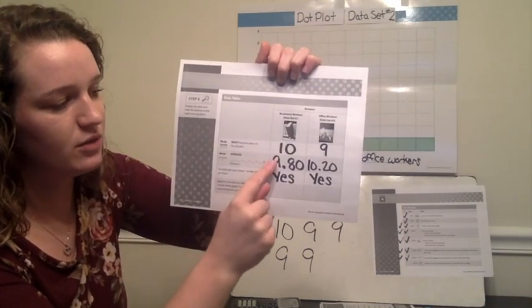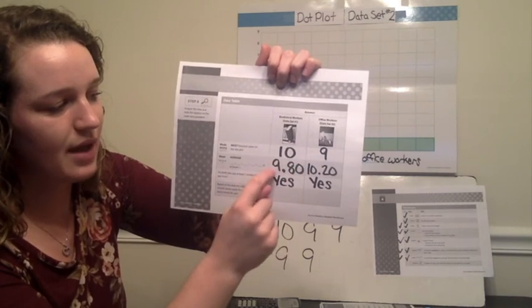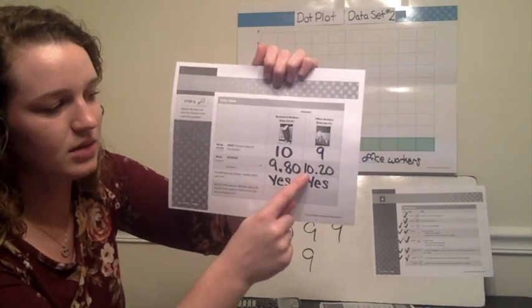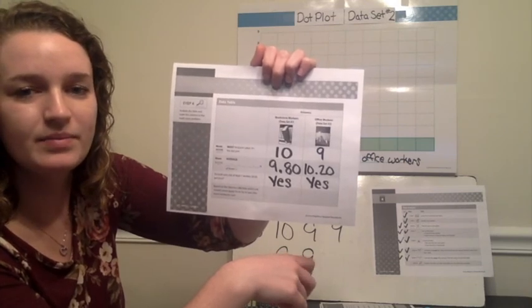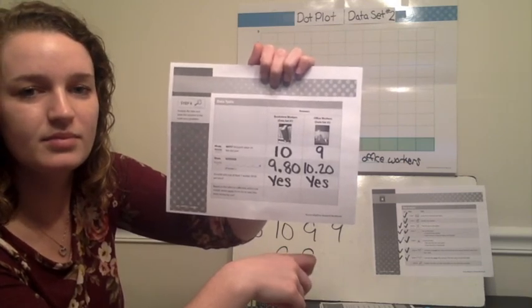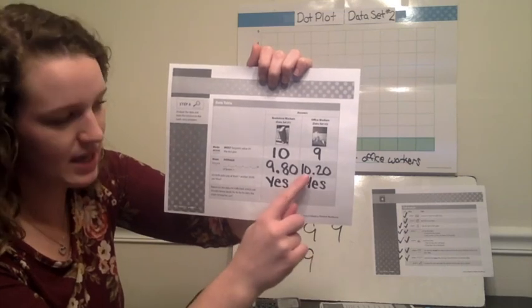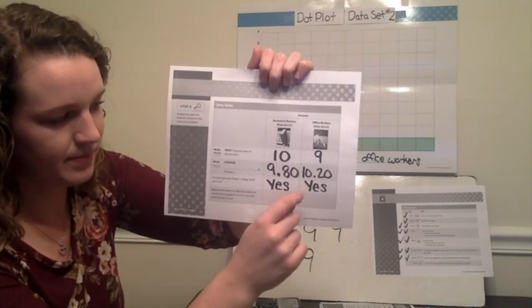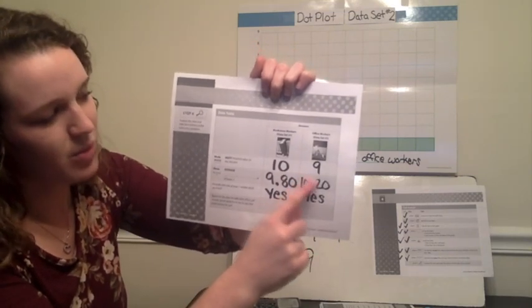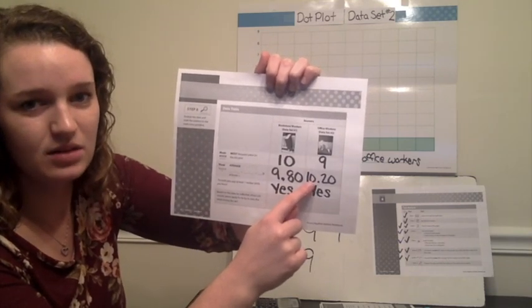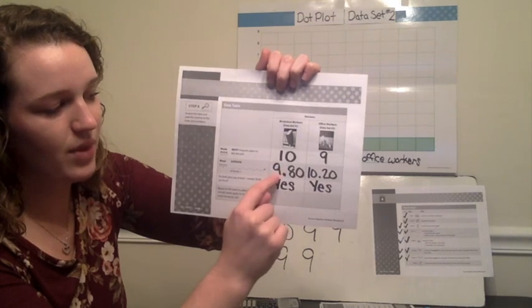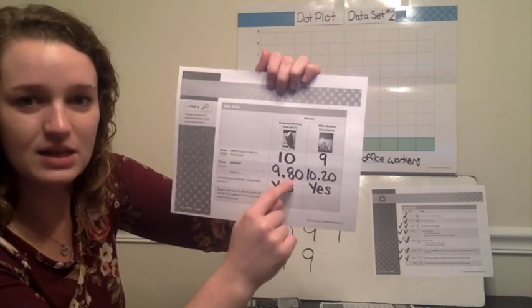So if we just look at the first numbers, we have 9 and 10. Which one's bigger, 9 or 10? It would be 10, right? So he would probably take the job that pays $10.20 instead of the one that pays $9.80, right?